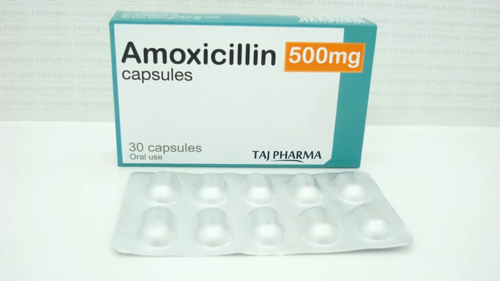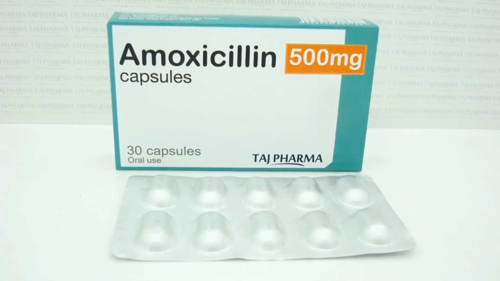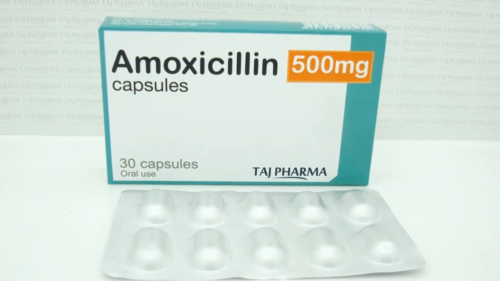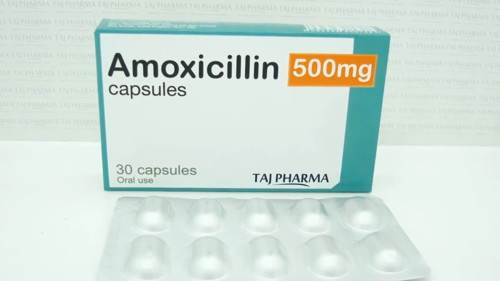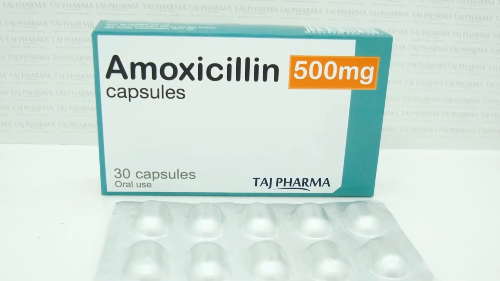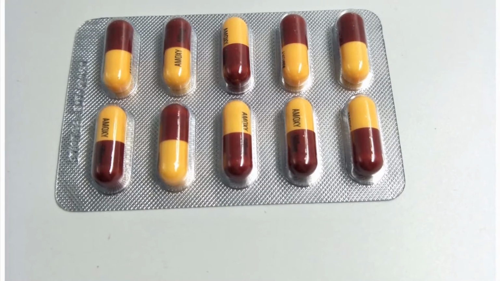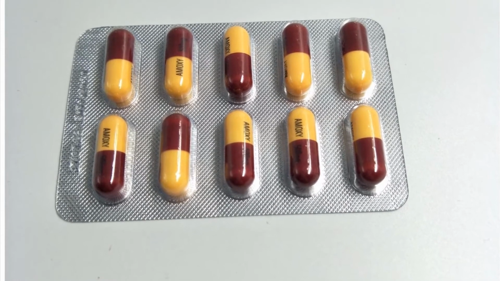Amoxicillin will not treat a viral infection such as the flu or a common cold. Do not share this medicine with another person, even if they have the same symptoms you have. This medicine can affect the results of certain medical tests. Tell any doctor who treats you that you are using this medicine.